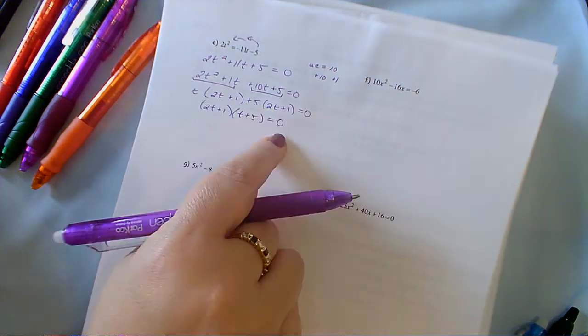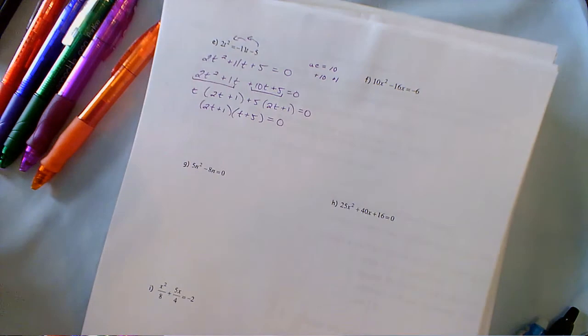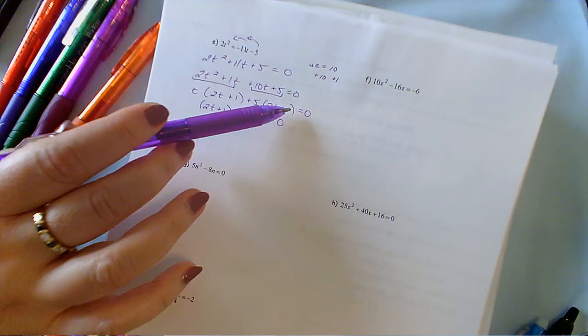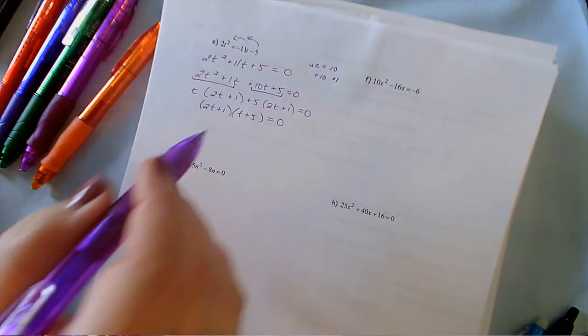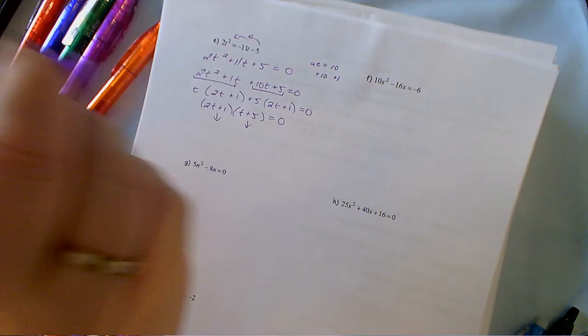Don't forget the equal 0 the whole way down because it's an equation. Notice I'm not putting an equal sign in the front because there's already one on each line. You're only allowed one equal sign per line. Then I'm going to solve each of these individual brackets.